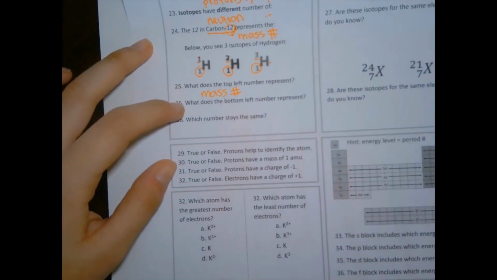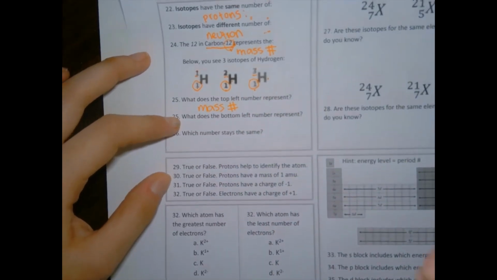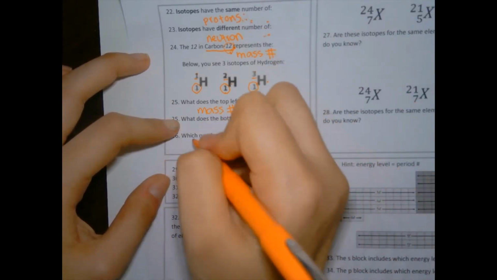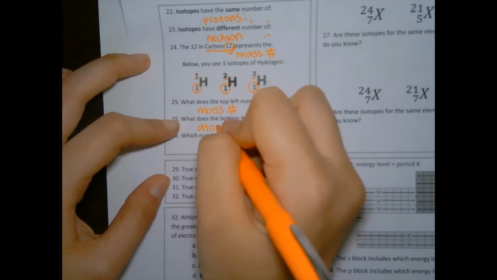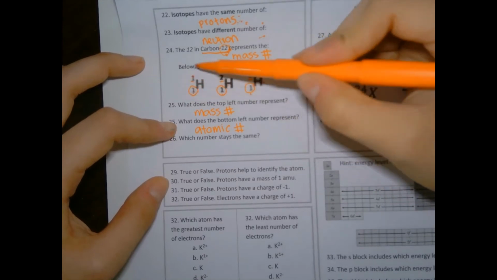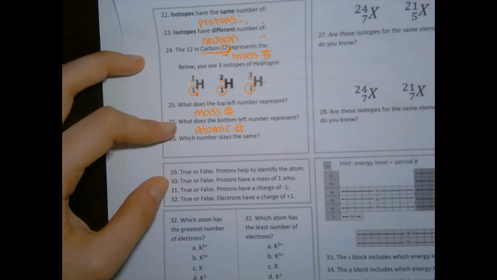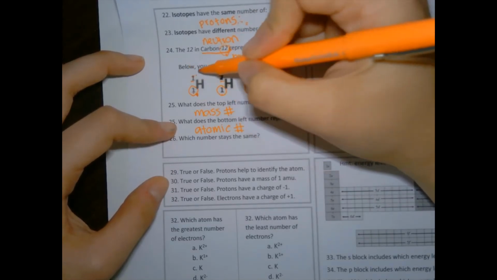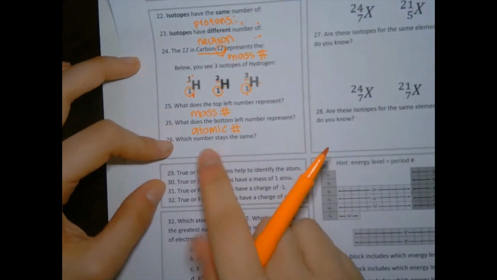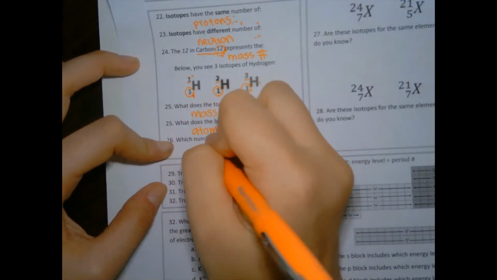What does the bottom left number represent? Well, these ones are all the same. And I know for isotopes, they all have the same number of protons, and the number of protons is the same as my atomic number. So for isotope notation, the bottom will be atomic number, so number of protons. The top one will be mass number, so it's protons plus neutrons. Which number stays the same? Well, this bottom left one, 1, 1, 1, so my atomic number stays the same.